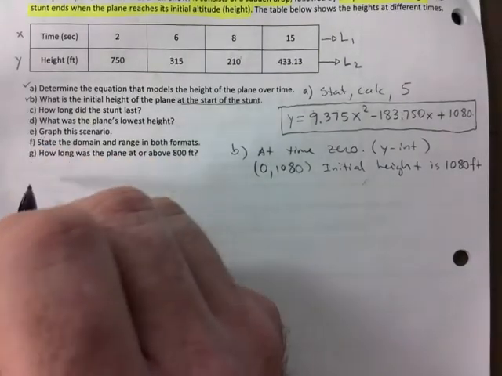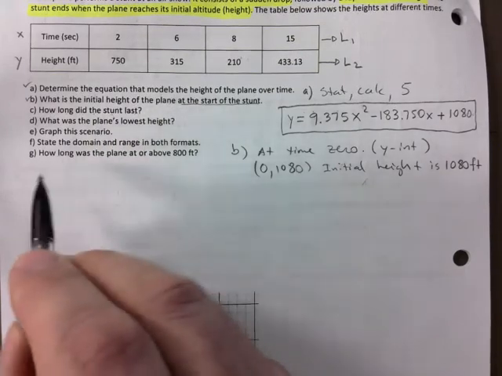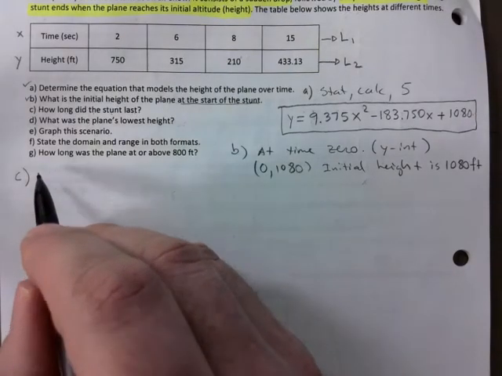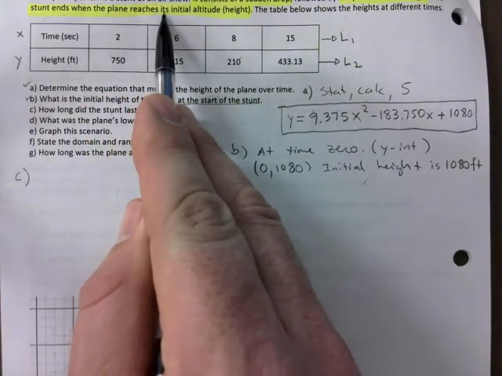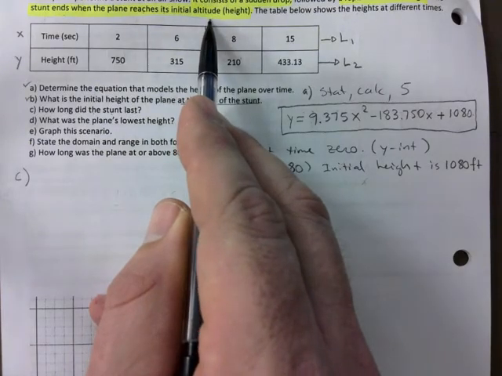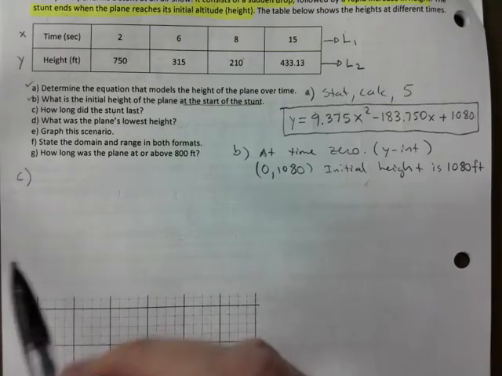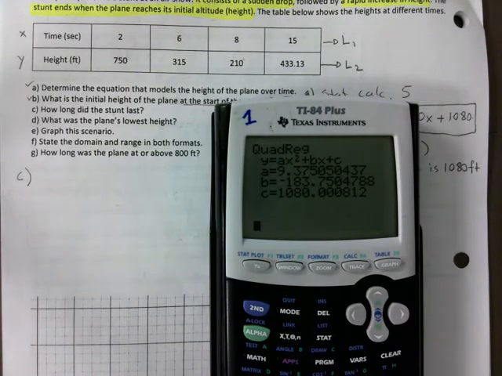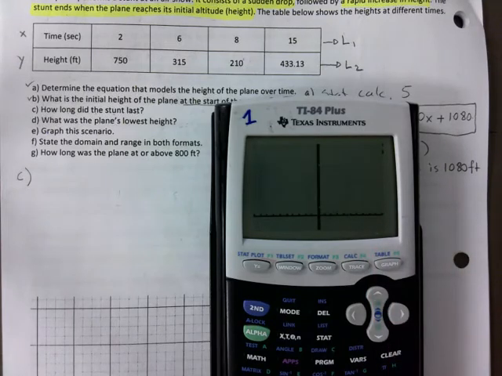So you're done with part A. Part B: How long did the stunt last? And that's where you have to read, okay? It tells you that the stunt ends when the plane reaches its initial altitude. So when it gets back to the 1080. Let's find a window where we can see this. Let's just hit graph and see what happens. Will that work for us?